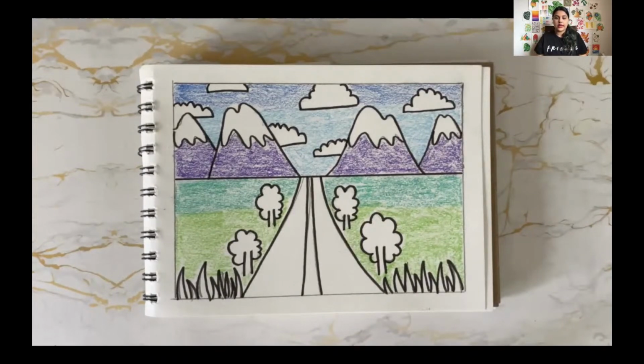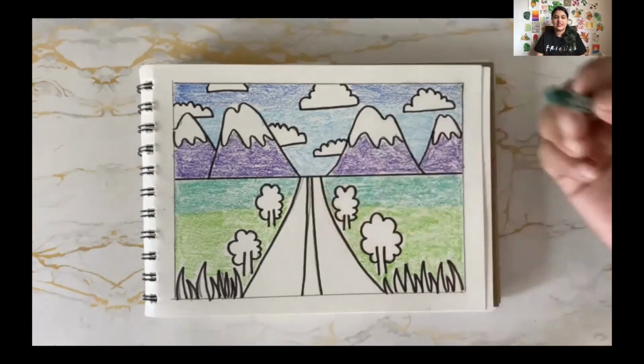Now what we're going to do is start coloring the trees. The two trees at the back, the two trees that are closer to the mountain, we're going to do light green. Whereas the two front trees, we're going to do dark green, as well as the grass in the front, dark green. So light green, dark green, dark green. So you can go ahead and get started. You've already got the drill of how to do the coloring, so you can do the coloring even before me. I've given you the instructions.